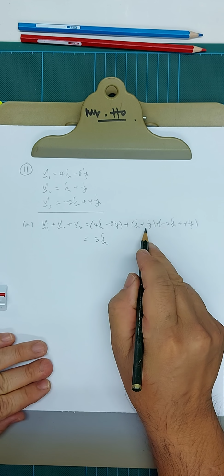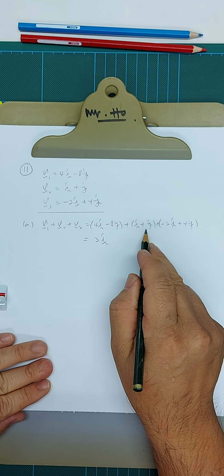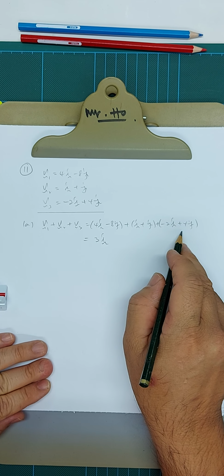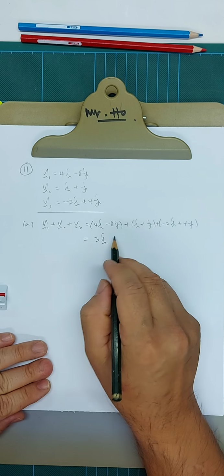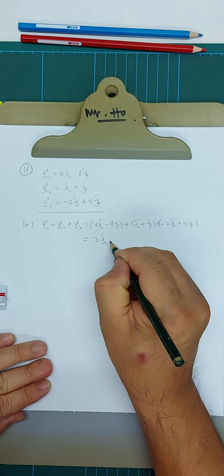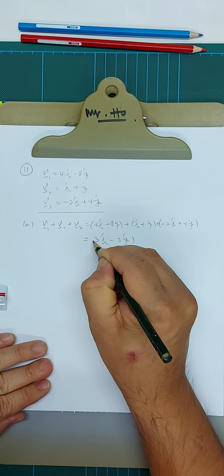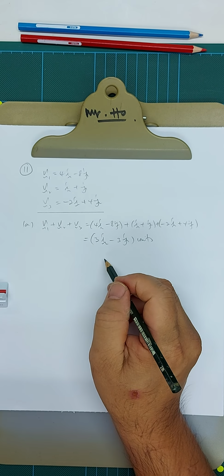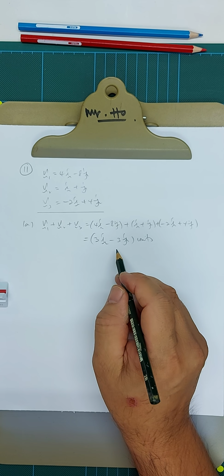Negative 8 plus 1 is negative 7, plus 4 is negative 3j. Units.